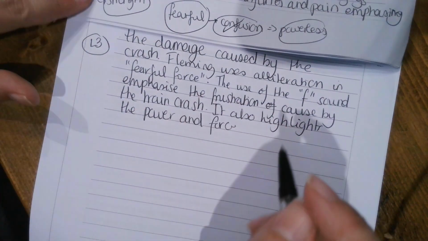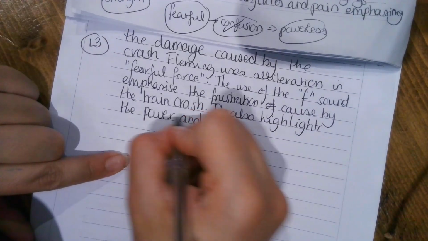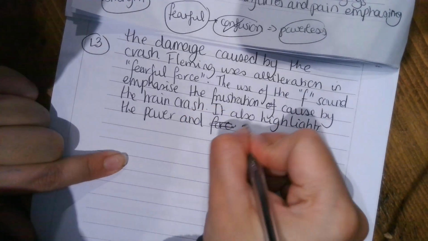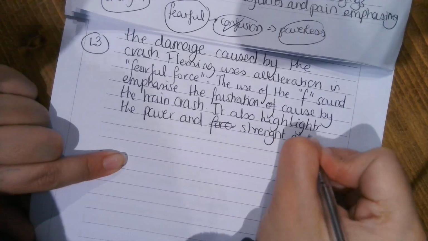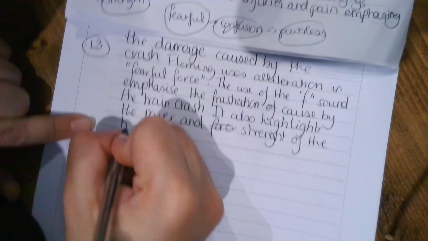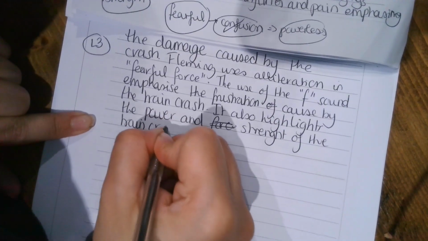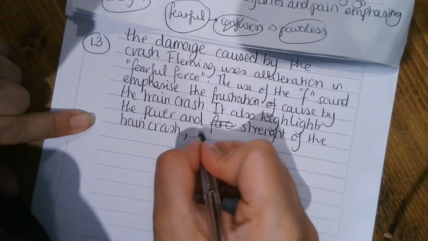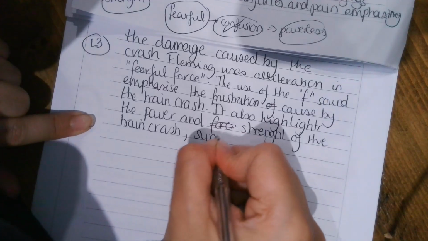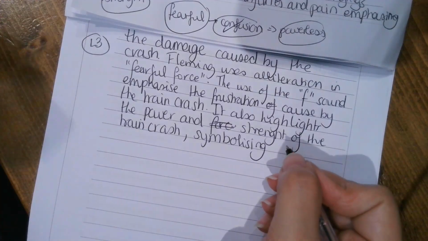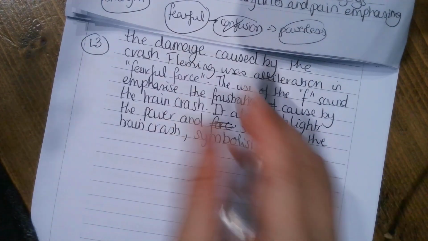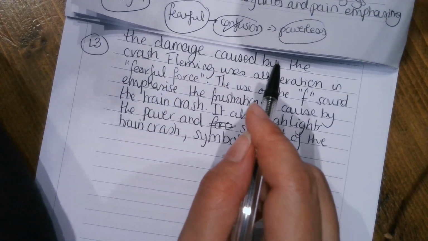Actually, I don't want to use force because that's in my quote. Wait a minute. The power and strength of the train crash, comma, symbolizing, so I've used actually most of my quotes now.